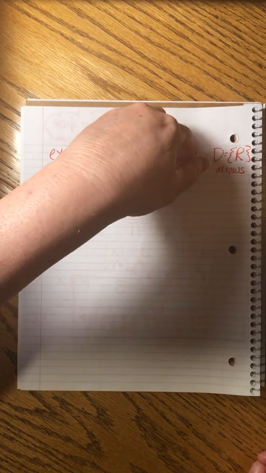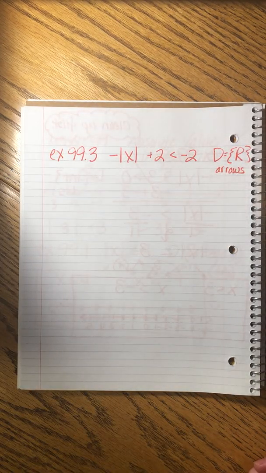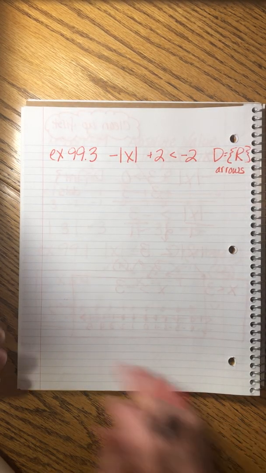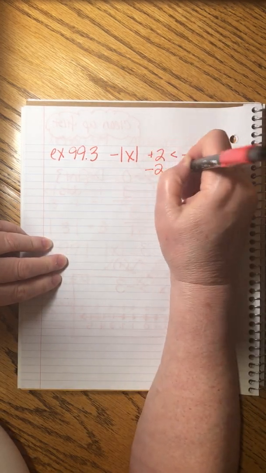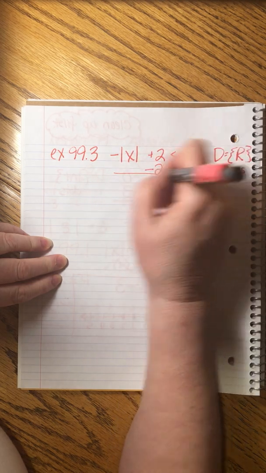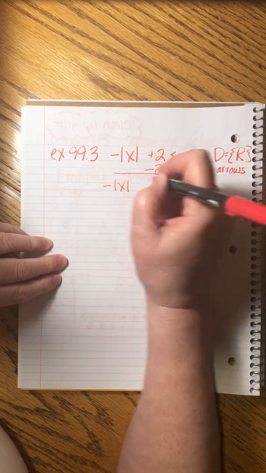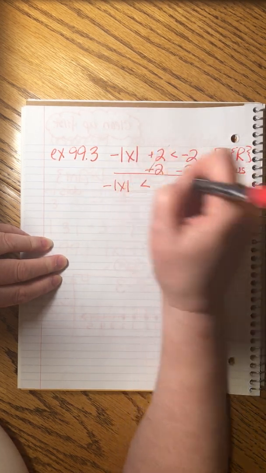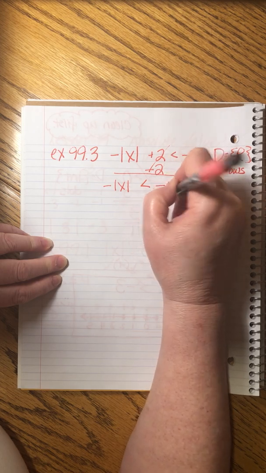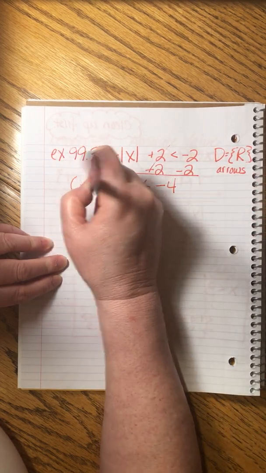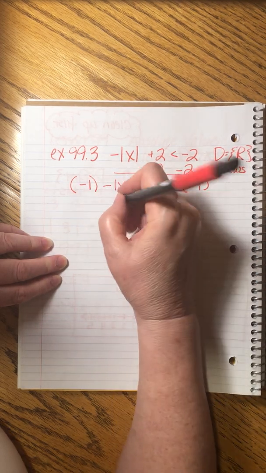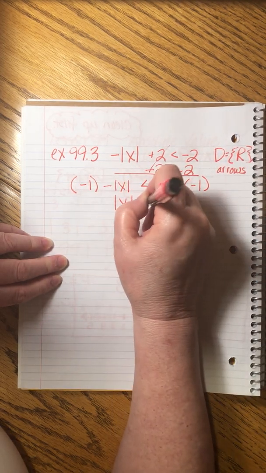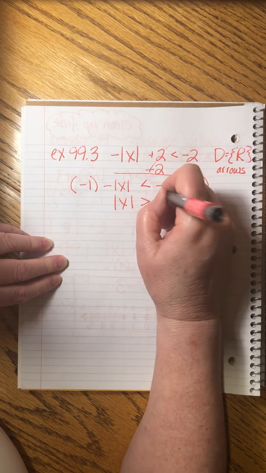All right, we've got a lot going on there, but remember we clean it up first before we split the absolute value. So let's subtract the number. This time I'll multiply by minus 1. You can do it either way. Both of them will flip the sign. This makes this a positive absolute value of x, and that makes that a positive 4.